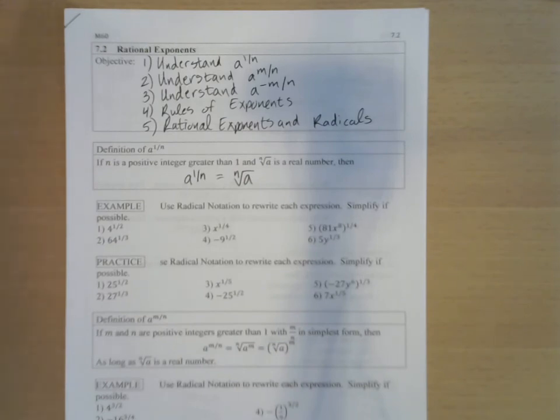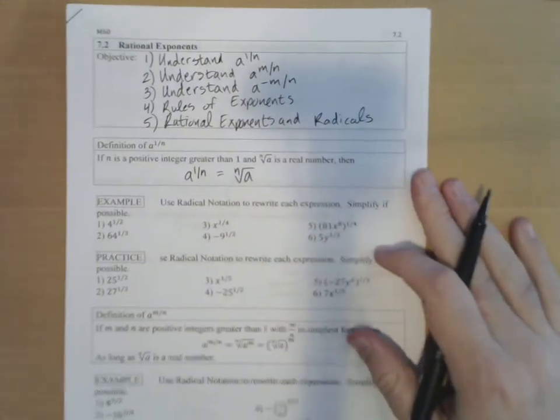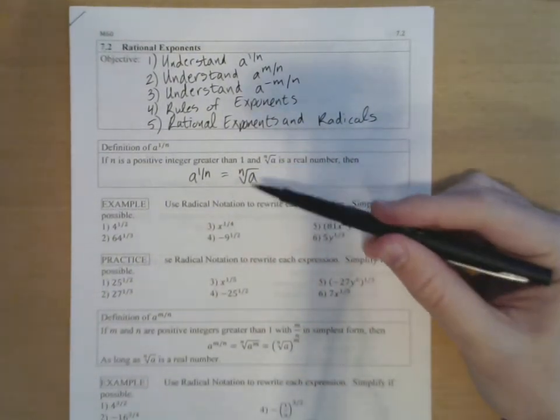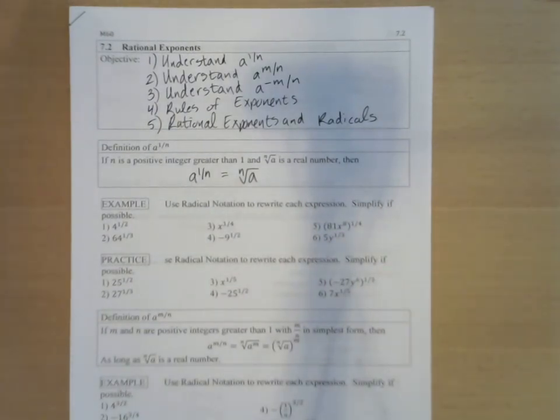Now we only have that if you can take the radical. So for instance, in the last section we talked about even indexed radicals, where n is 2 or 4 or 8 or something like that. A can't be negative. So if a is negative, you would never take the 1 over the 16th power, because that wouldn't work.